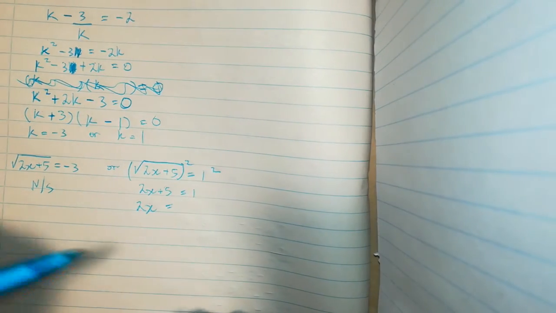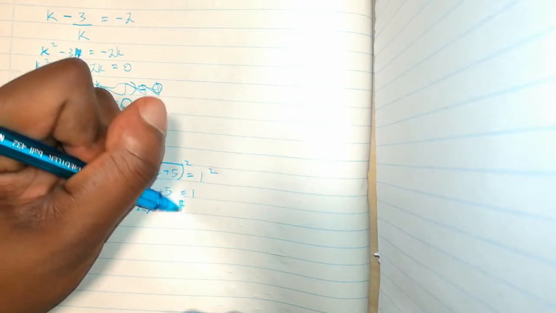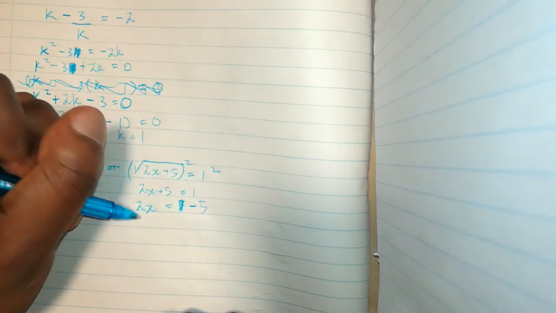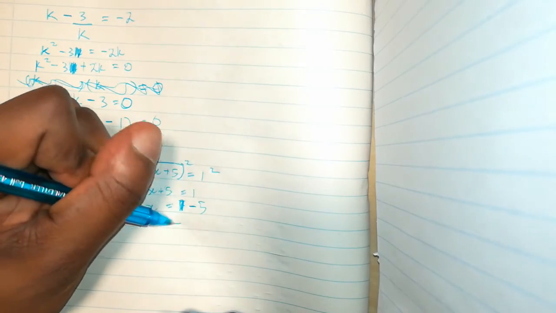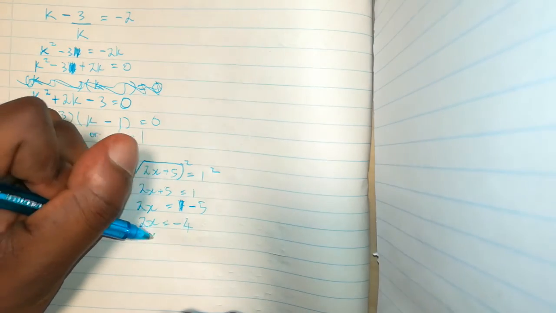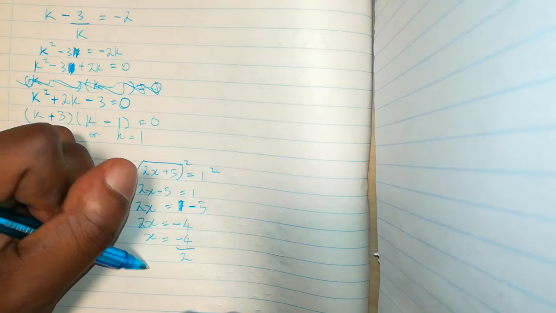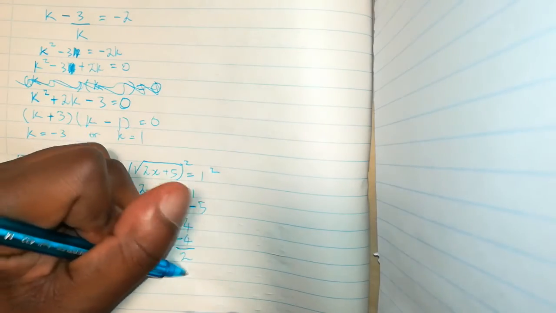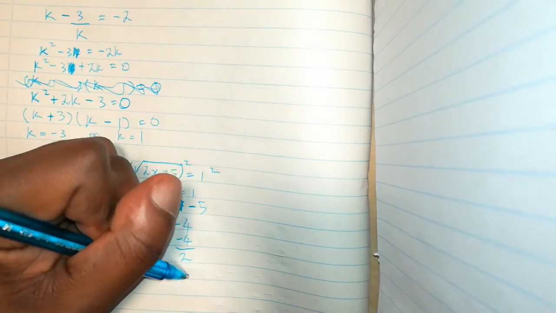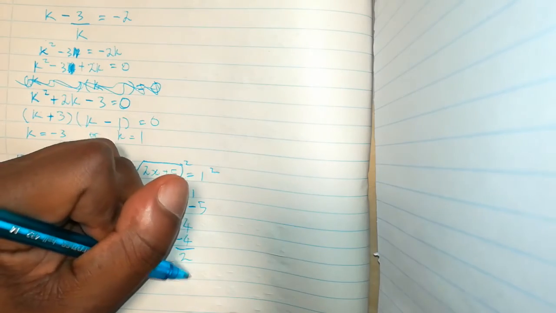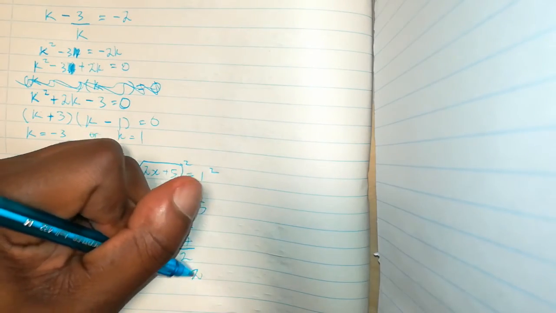When it becomes negative 5, it's 1 minus 5. So that you get basic maths. This is basic grade 8 maths when you did division.